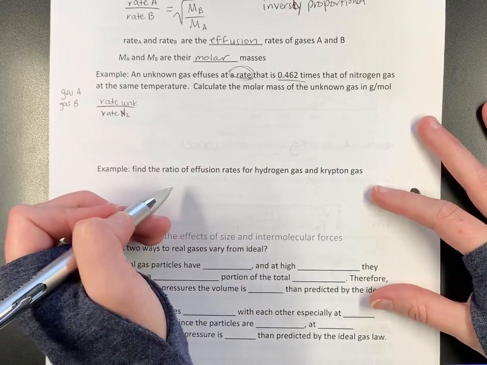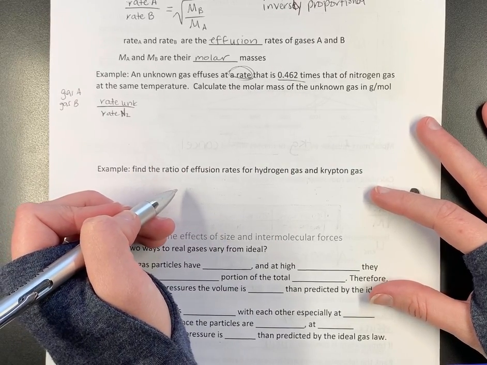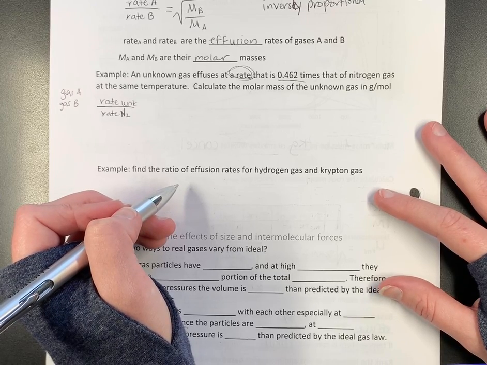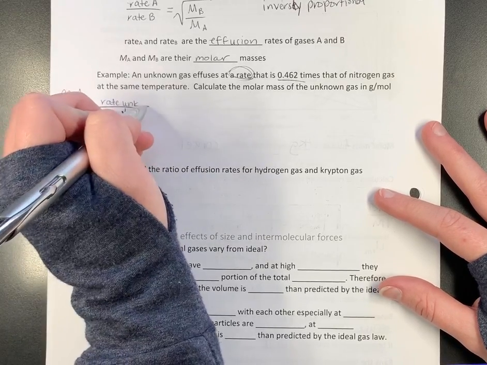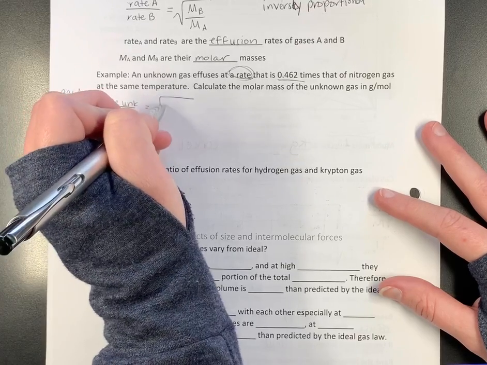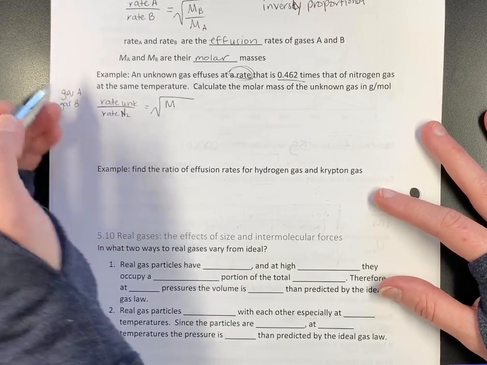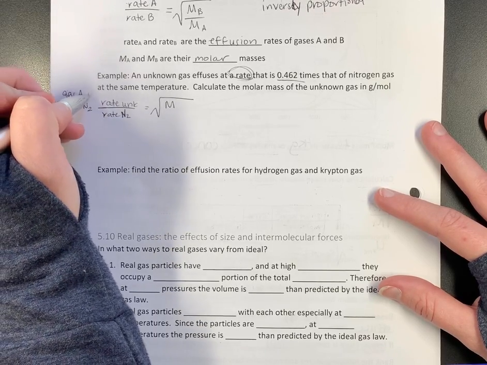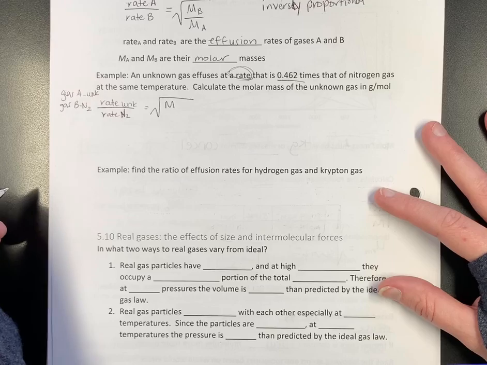And it gives us what this ratio is, which is nice because you don't have to calculate them. So we can go ahead and use the rest of our formula. So nitrogen is gas B, gas A would be the unknown.